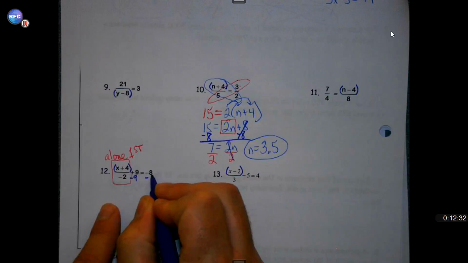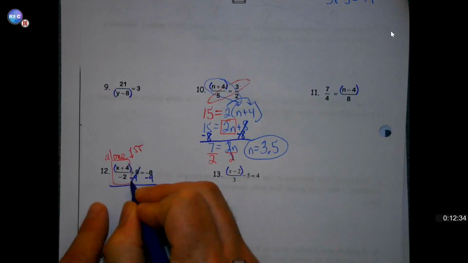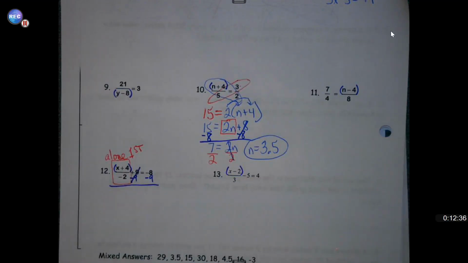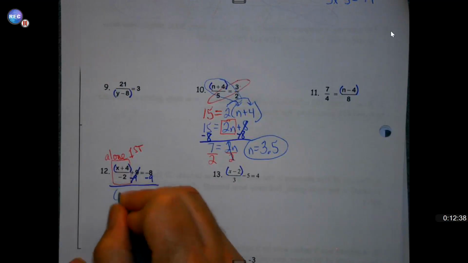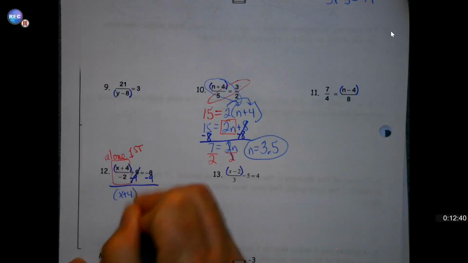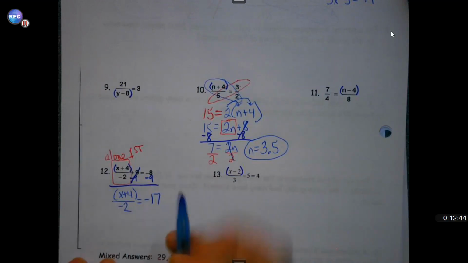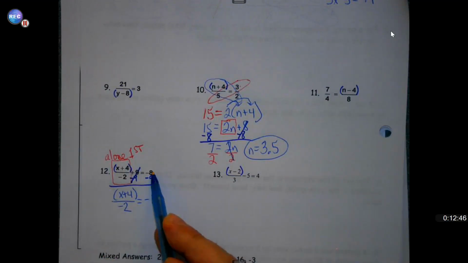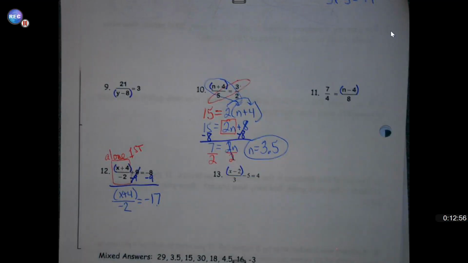I got to do my opposite and minus that 9. Keep the parentheses up here. If I owe my friend $8 and I borrow 9 more, I owe more now. I owe 17. And now you can go back and say, okay, now I still don't like the fraction. Well, good.